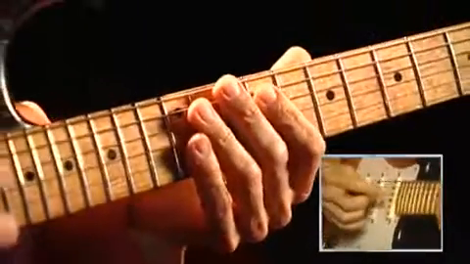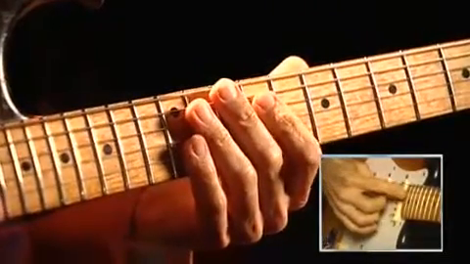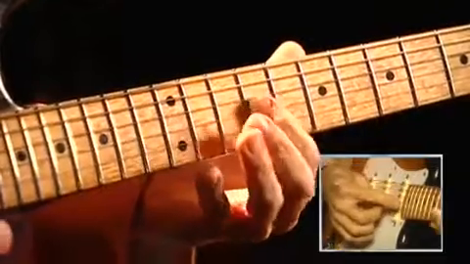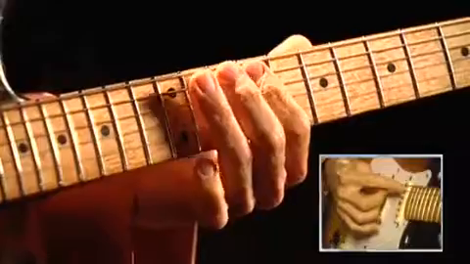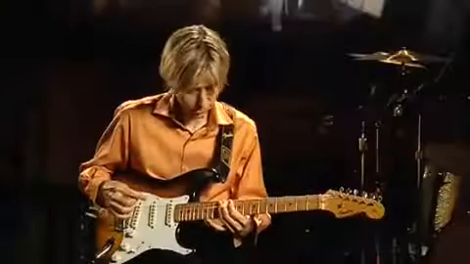And this technique is more of the classical style, where you pluck right at the 12th fret. So these are the main harmonic styles that I try to use in chords.